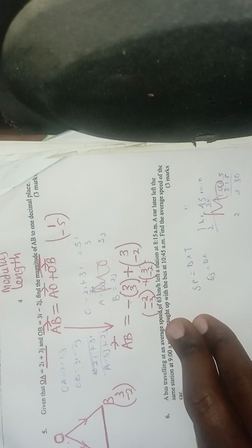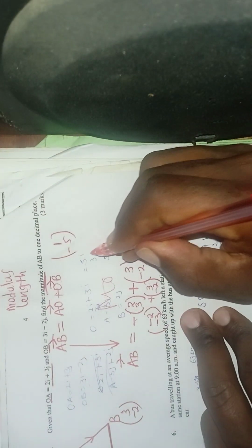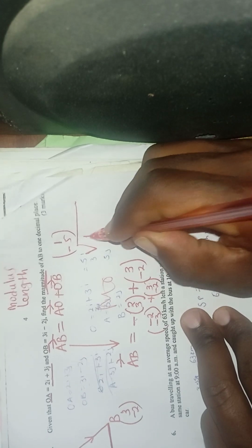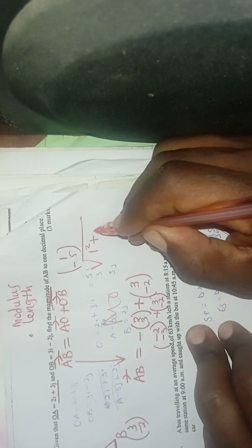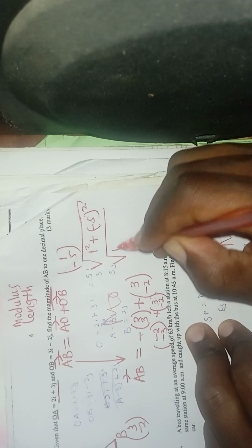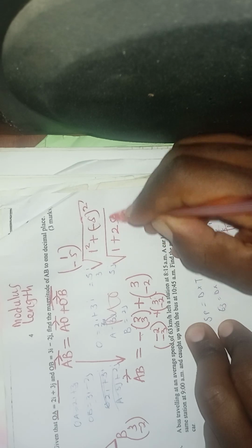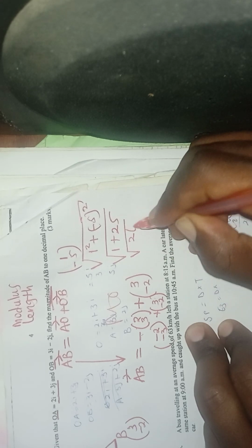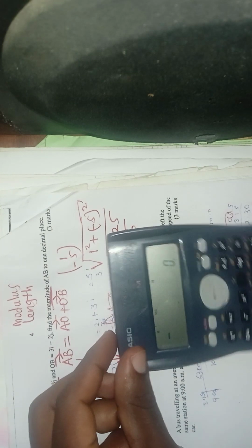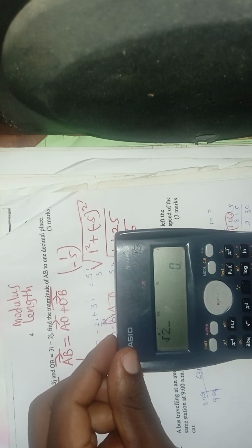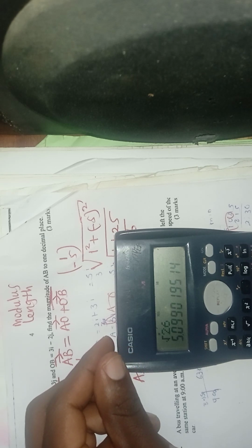Now we want to get the magnitude. We say square root of 1 squared plus negative 5 squared. So I'm going to have the square root of 1 plus 25. The square root of 26 is going to give me the magnitude. The square root of 26 gives us 5.099.